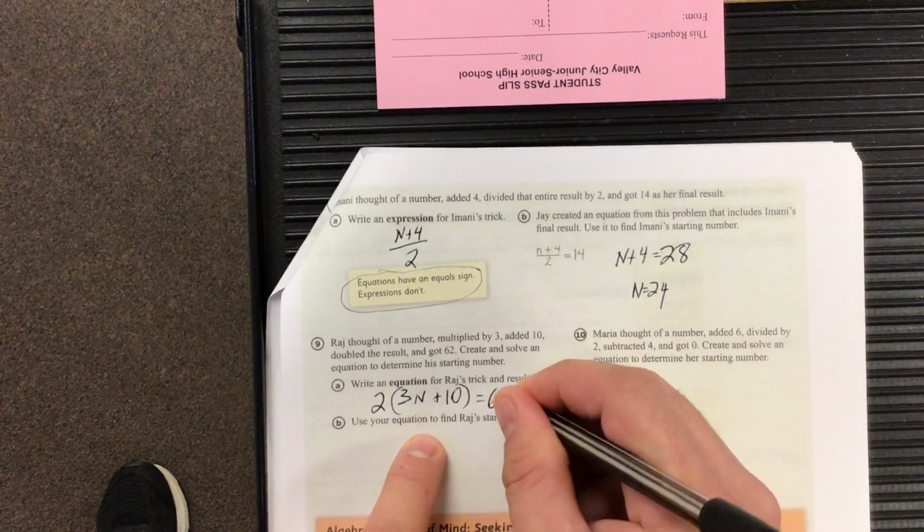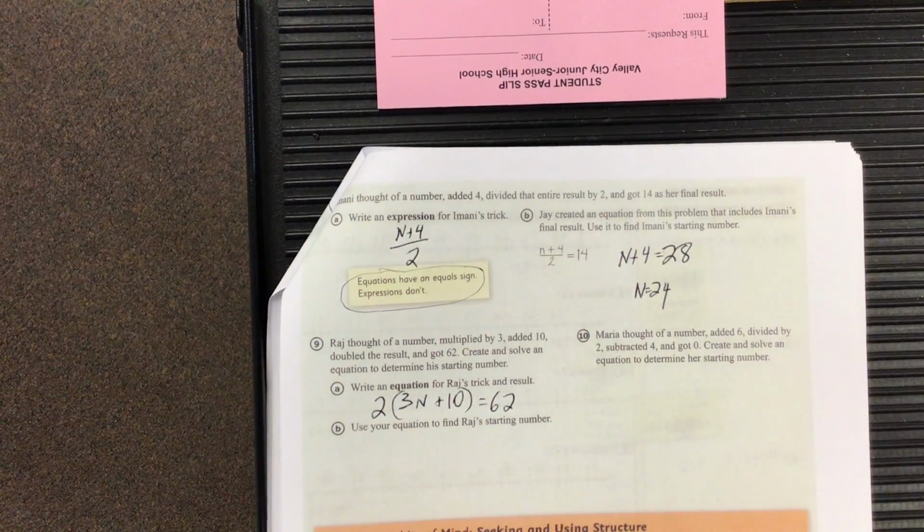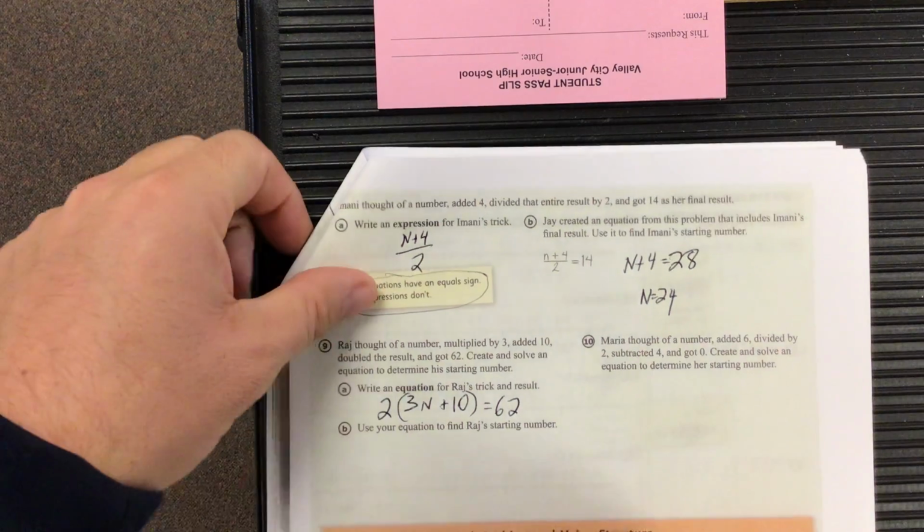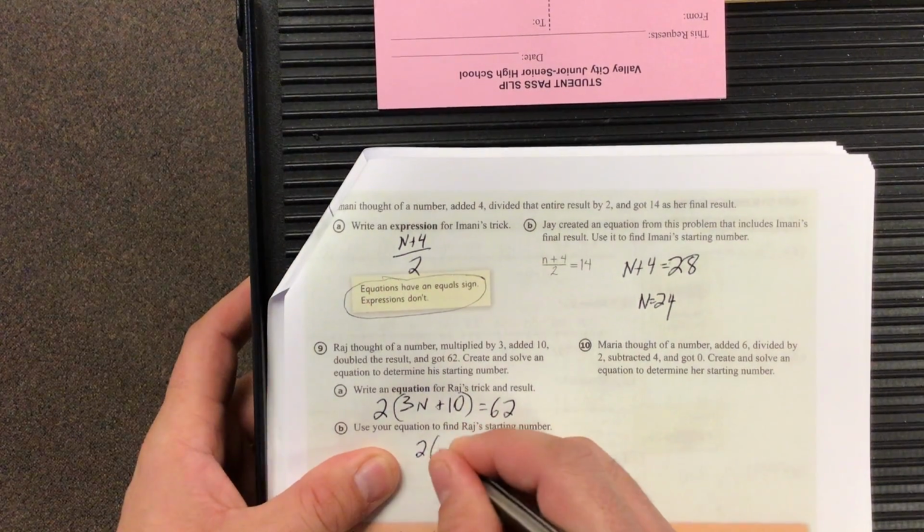Very good. It does say equation there, so I do need the equal sign. Use your equation to find Raj's starting number. I'm going to show you the steps I would do to solve this.